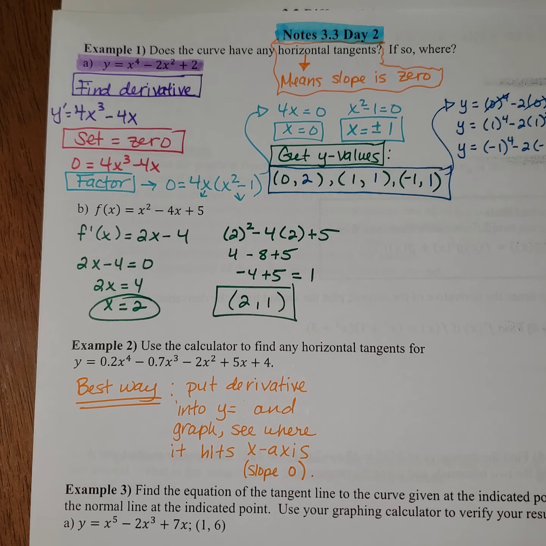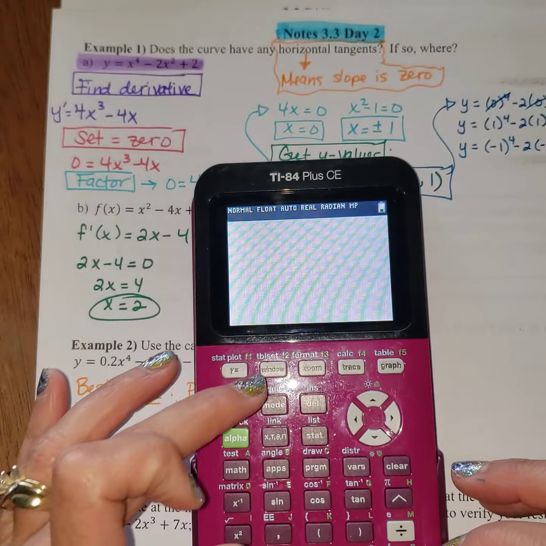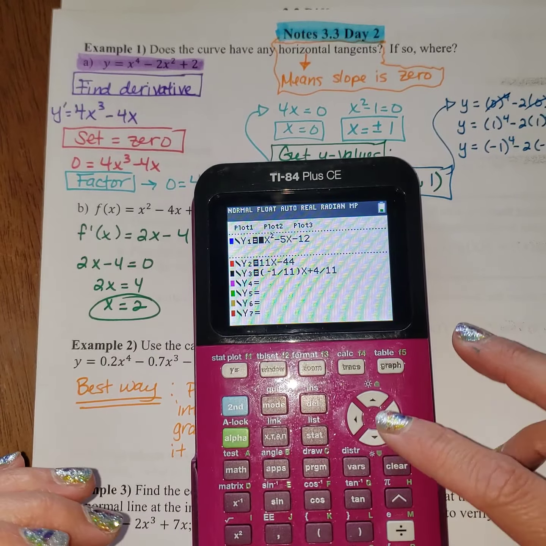I freaked out my calculator. It's thinking. Hold on a sec, guys. Come on, calculator. I think it's because my battery's low and I didn't realize I didn't have a charging cable for it, so I had to order one on Amazon and now it's mad at me. Okay, there we go. Y equals. I was obviously plotting some other things in here.